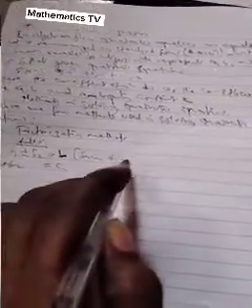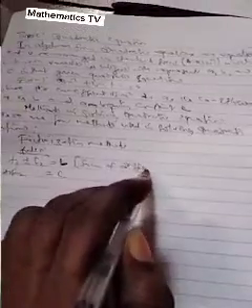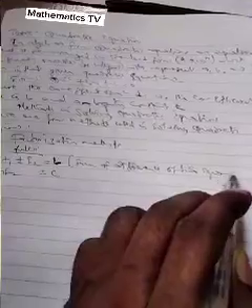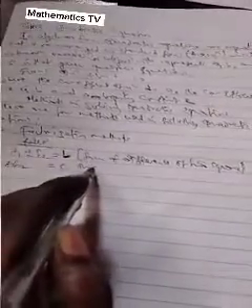We can call this the sum or difference of two squares, and this one a product rule. They all depend on what we are trying to solve at that particular moment.